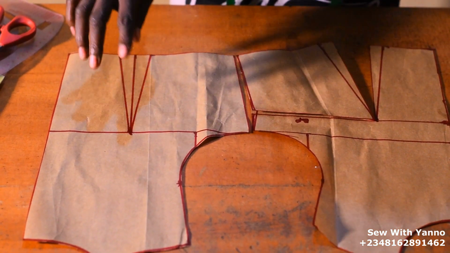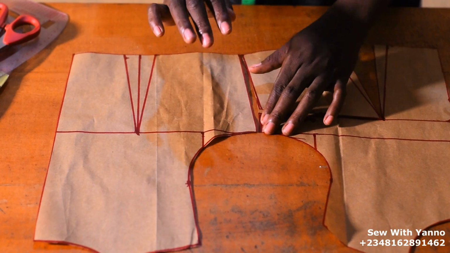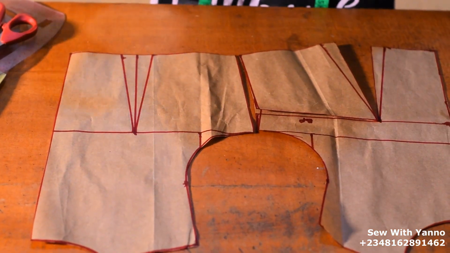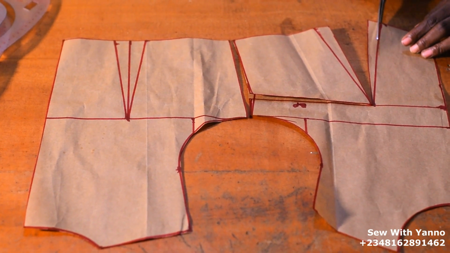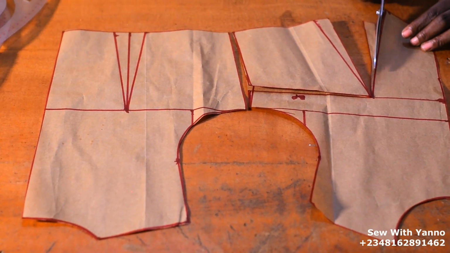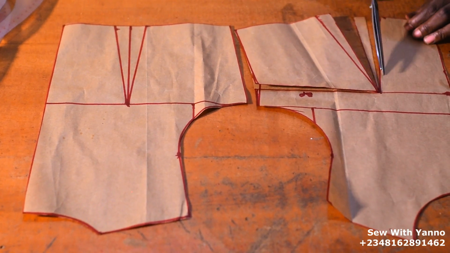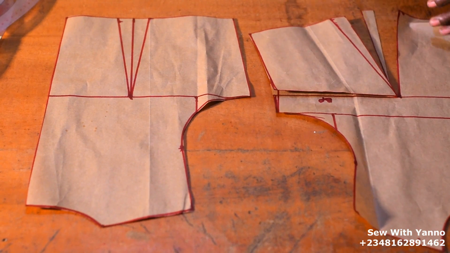So you can see our front and our back side seam are aligning together. So I'll just cut out our dart leg, and in our next tutorial I'll be showing us how to transfer this to our fabric.